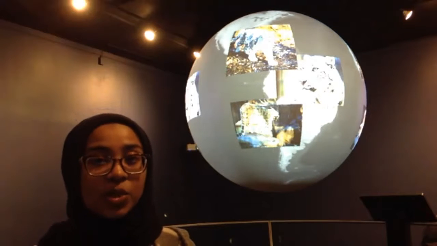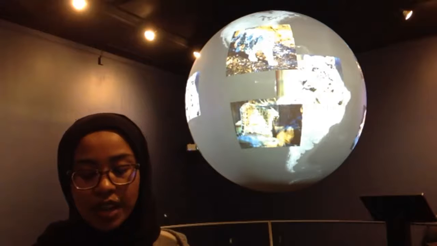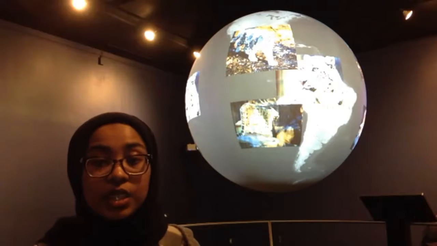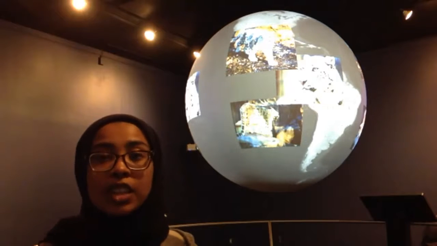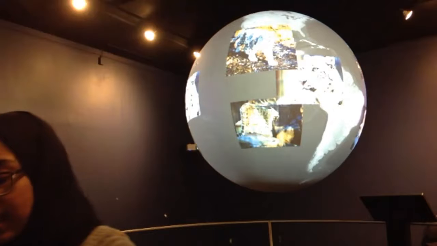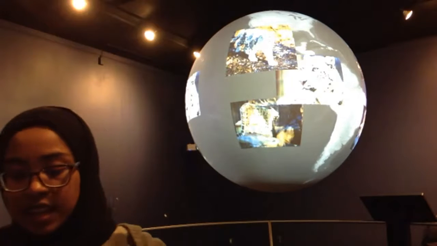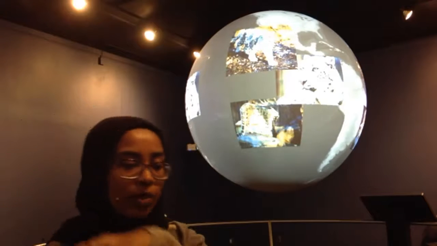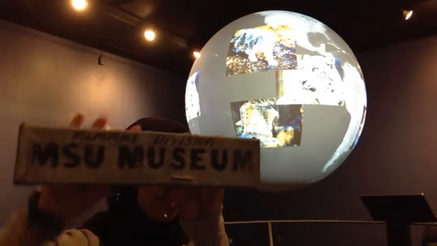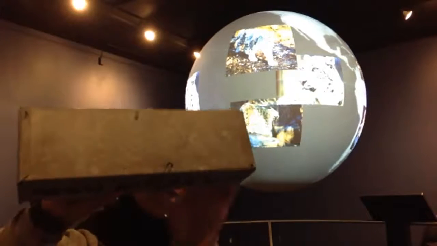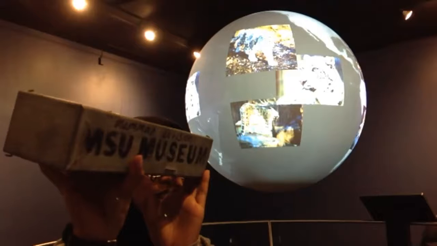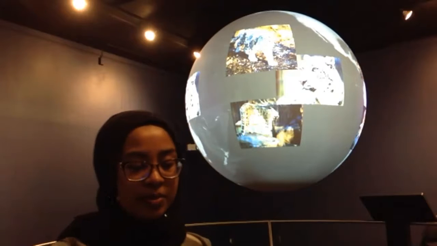But some animals are way too small to be tracked by radio collar. Those animals can be captured, counted, and then released through small mammal traps. And I actually have an example of one right here that was owned by the MSU Museum when they were doing a project or research on small mammals.